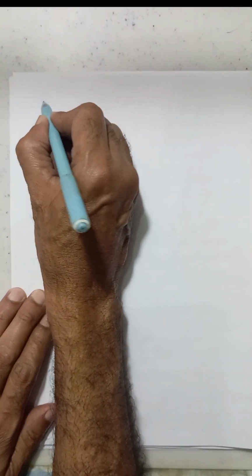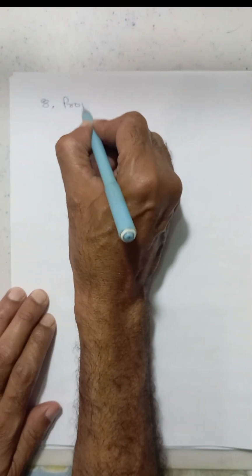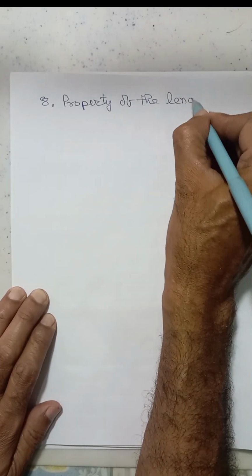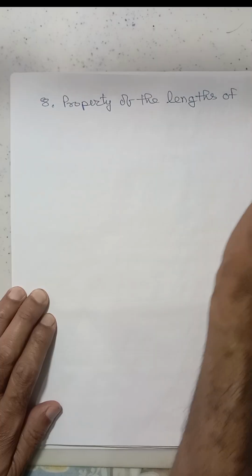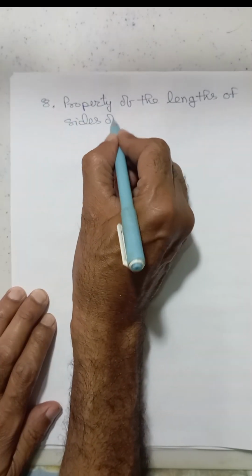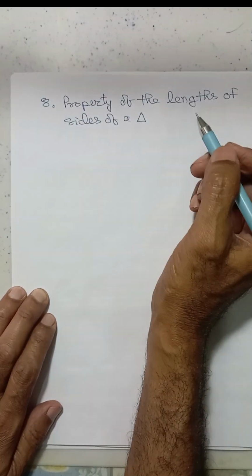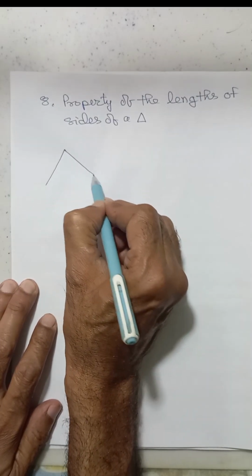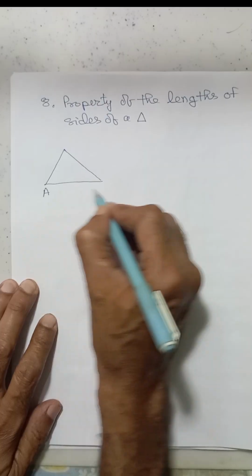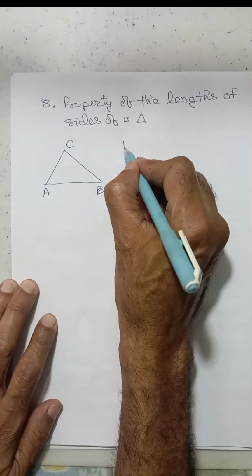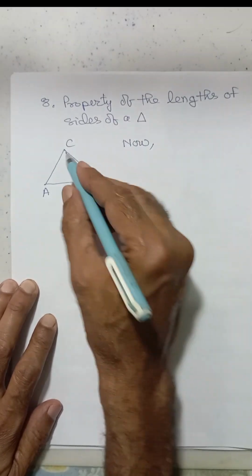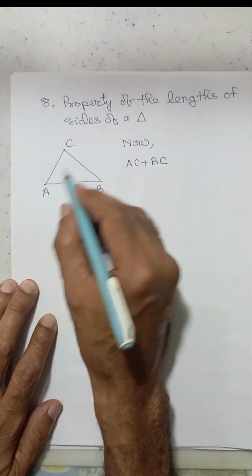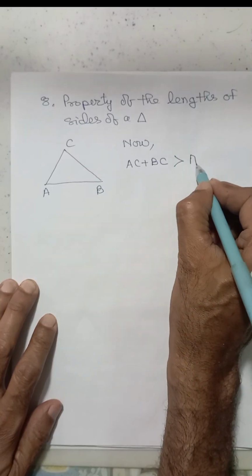We'll come to the eighth property, of the lengths of sides of a triangle. Now, to understand it, first we will try to understand by figure. This is triangle ABC. Now, as per this property, if we add two sides, suppose we are adding AC plus BC, the third side is AB, so it will be greater than AB.